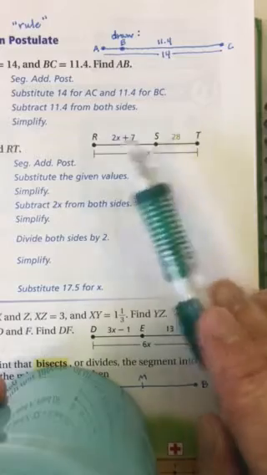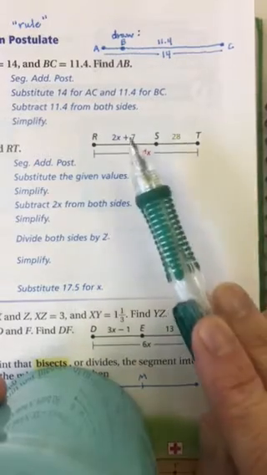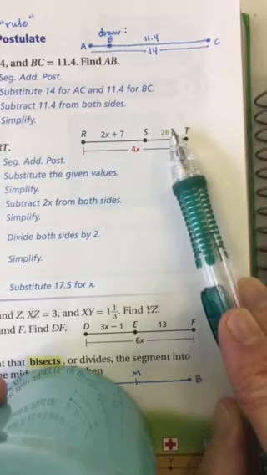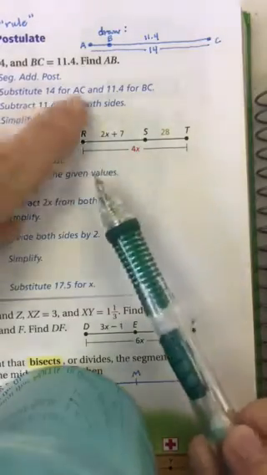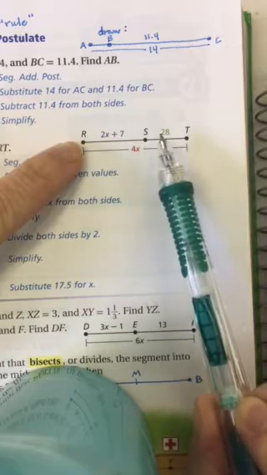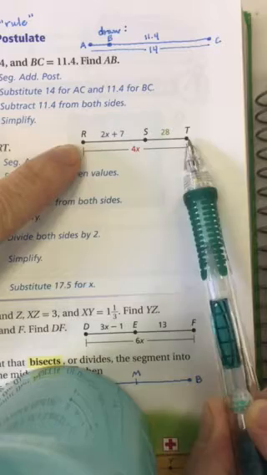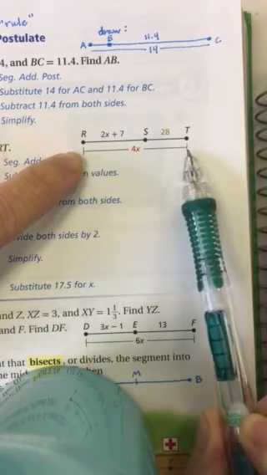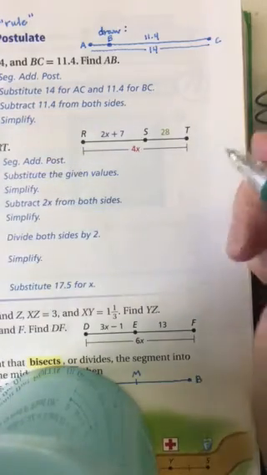So they told you that S is between R and T, and they want you to find out the length of RT with what you're given with all the parts. So you're told that RS is 2x plus 7. You're told that ST is 28. That would be line segment ST. And they showed us that the entire line segment from R to T is 4x. Here's how we do that problem.